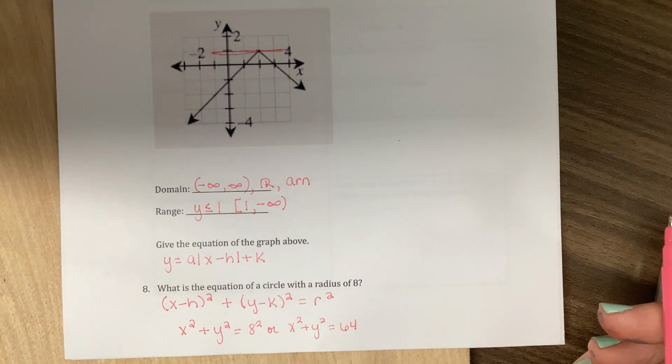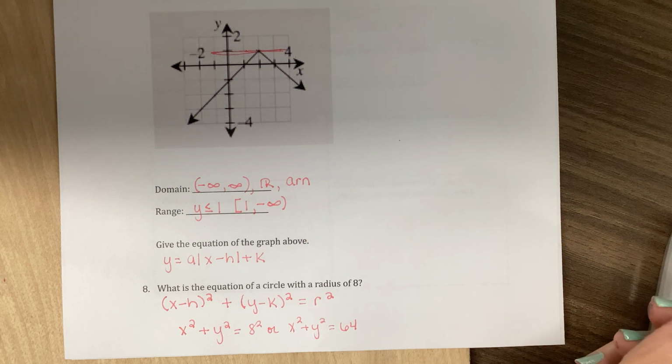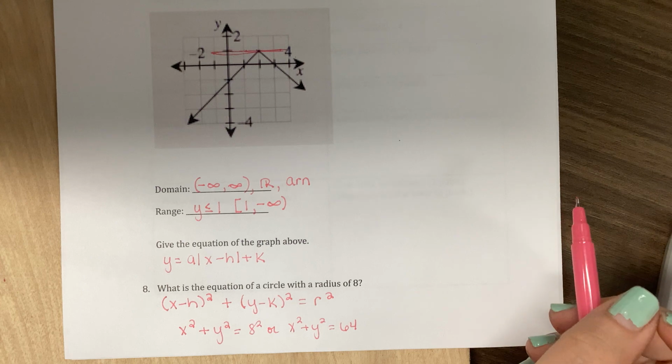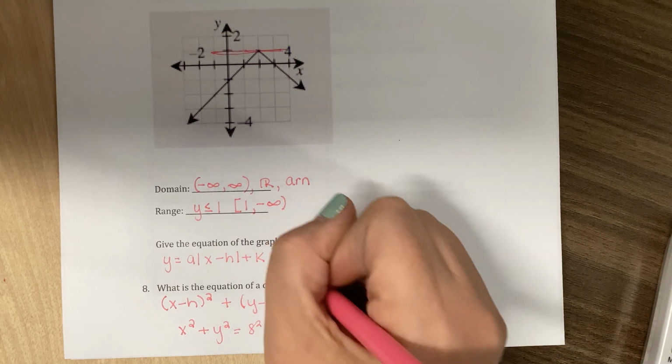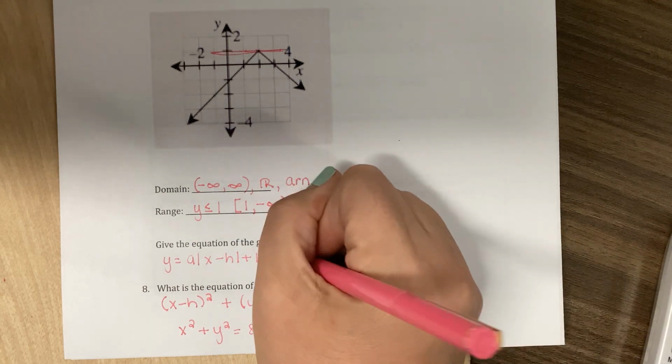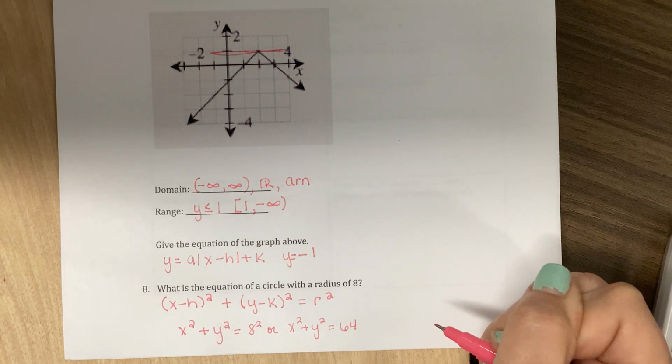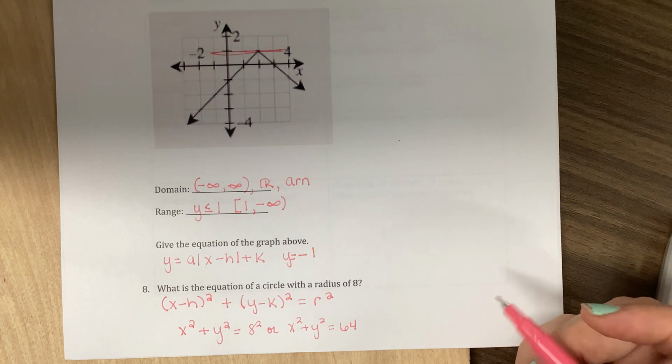Is it positive or negative? Negative, because it goes down. So A must equal, let's just do negative 1. It's negative 1.